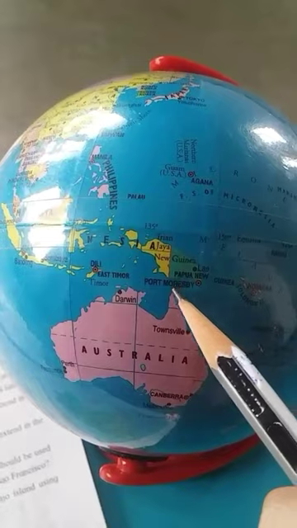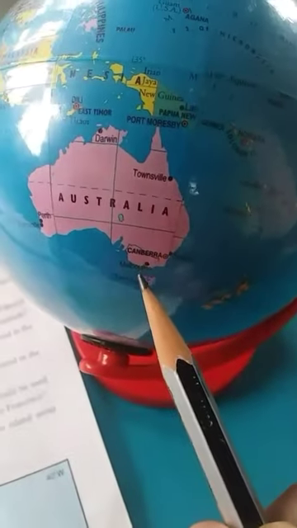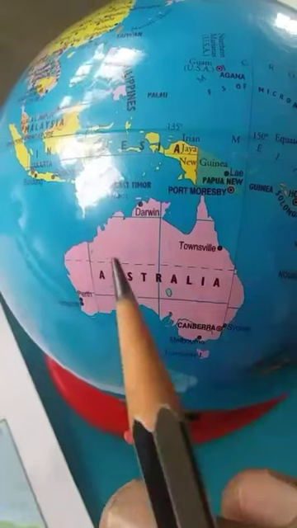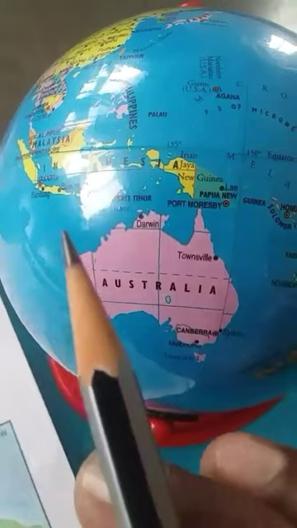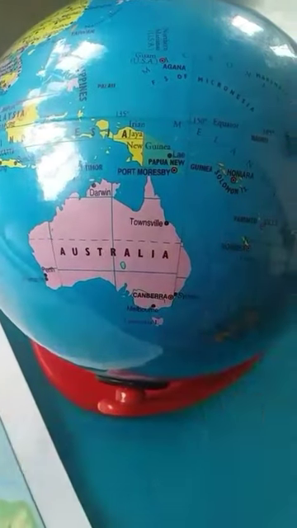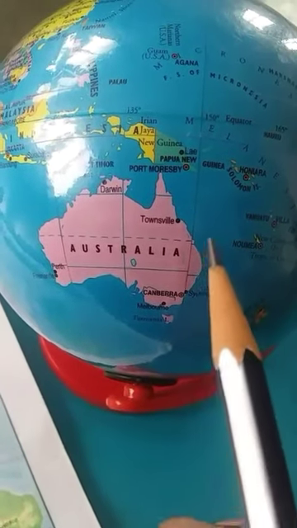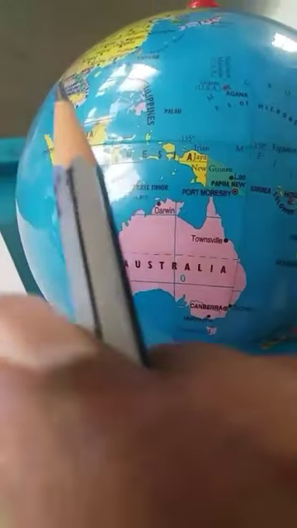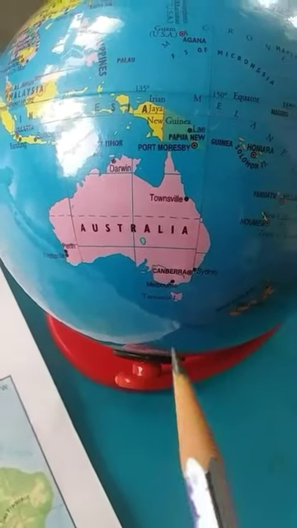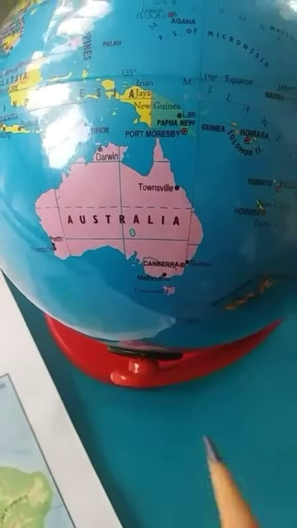This is the extreme end point towards the north, and this is the extreme end point towards the south. So, for describing the extent of Australia, we need two parallels for describing the latitudinal extent, and two meridians for describing the longitudinal extent of Australia.